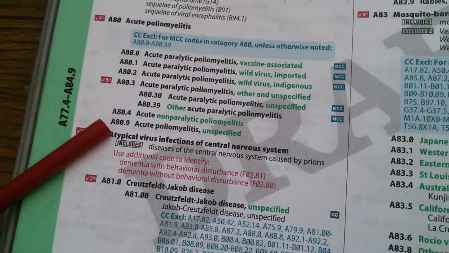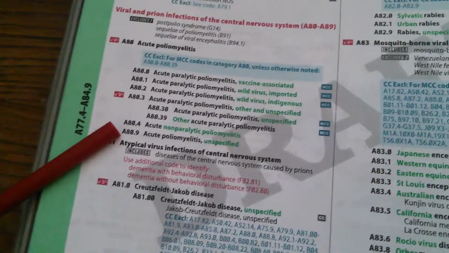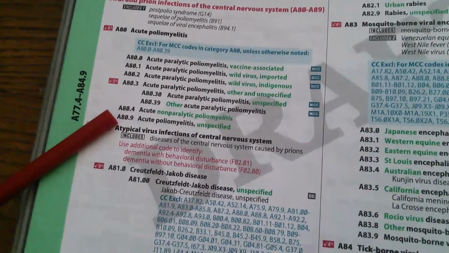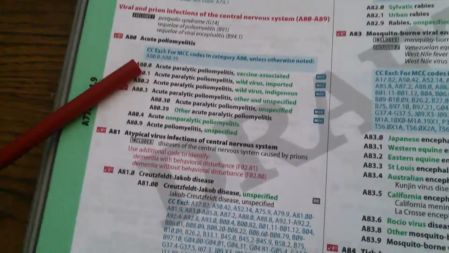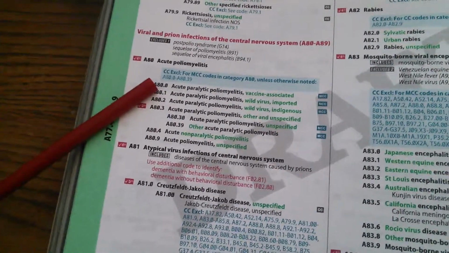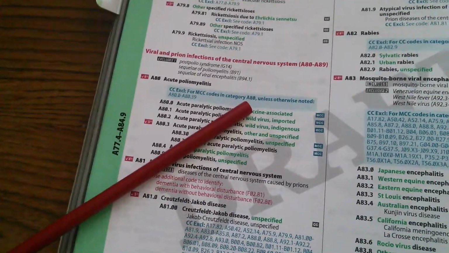Why are the other codes not right? Because we have 2, 4, 6 coded. The first one is not because we don't see vaccine in the text, right? It says vaccine-associated. Point to where it says vaccine. There is no vaccine in the text.